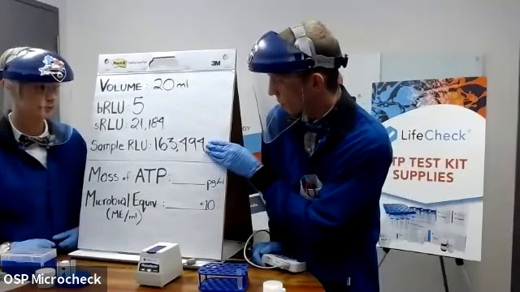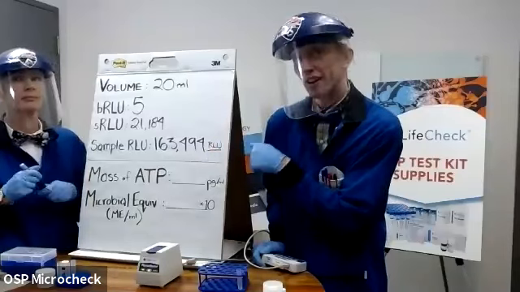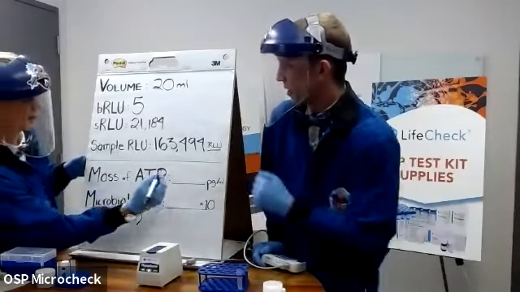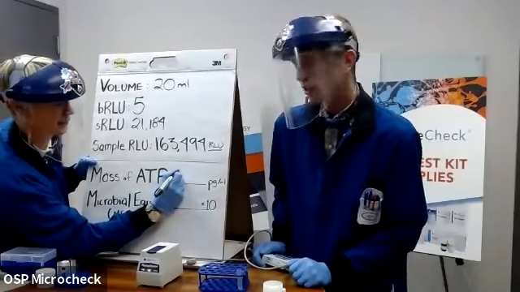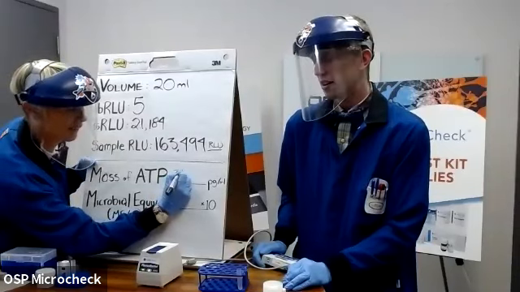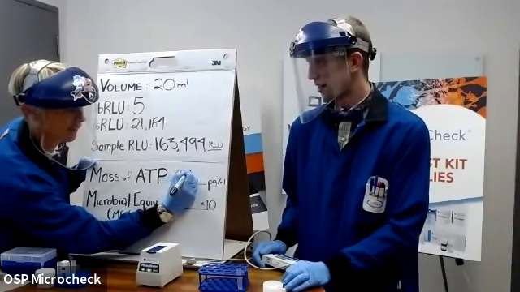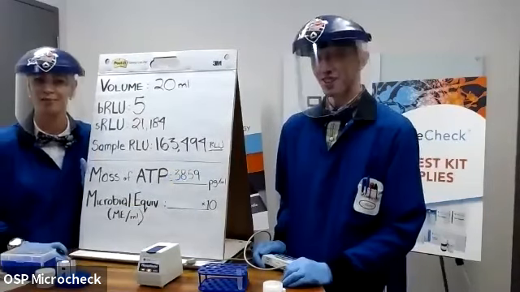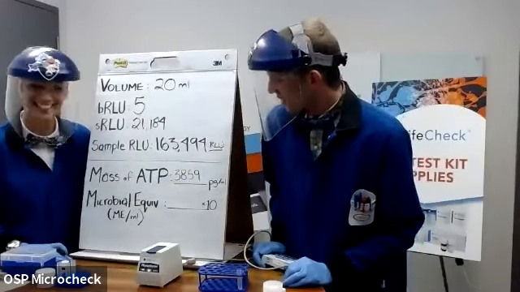Because Virginia is super at math, she's just going to do it all in her head right here. So 163,000 RLUs with all this other background information and standards taken into account will give you a mass of ATP of 3,859 picograms. Is that right, Virginia? I think so. Carry the 3, yeah. Yeah, magic of television, am I right?